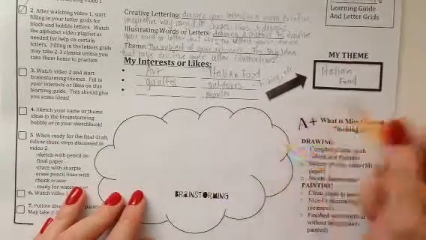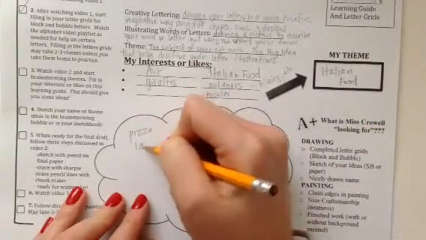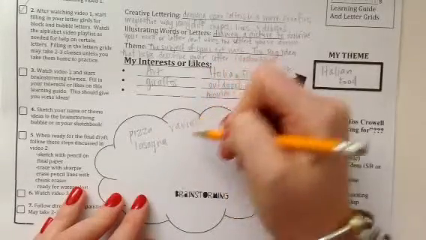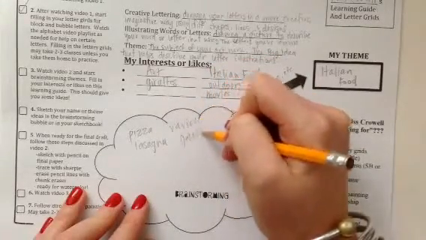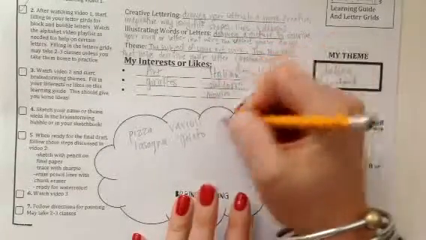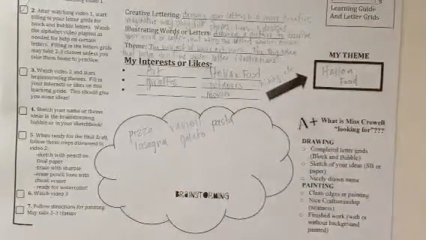You could jot down some words that come to mind like pizza, lasagna, ravioli, even gelato. Is there Italian ice cream? Spaghetti, pasta, we'll say in general. And that kind of gets your brain going.